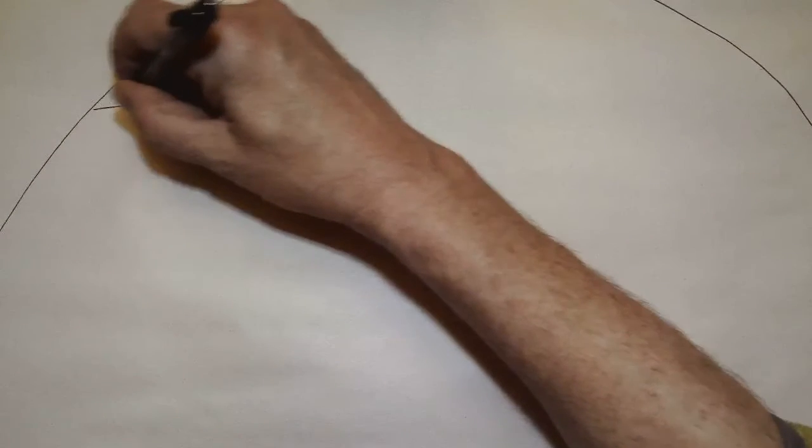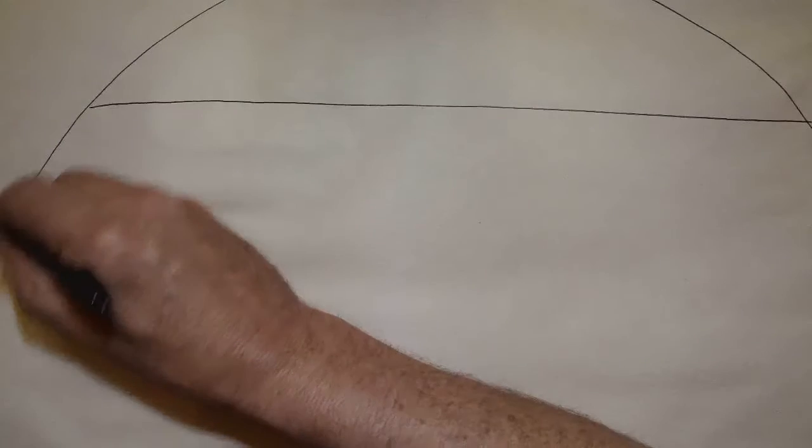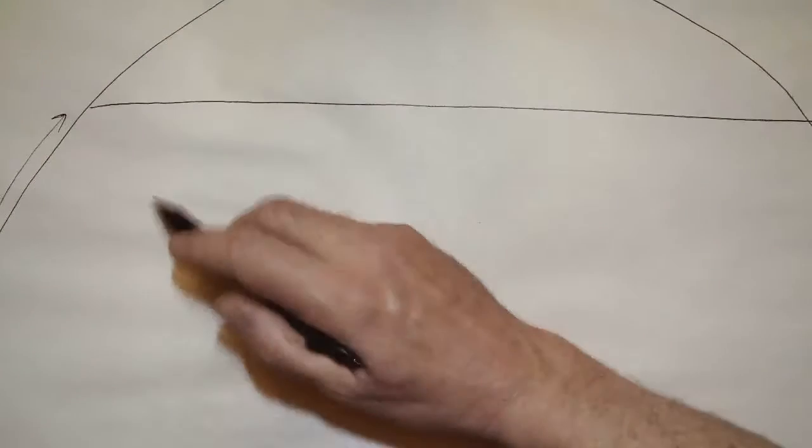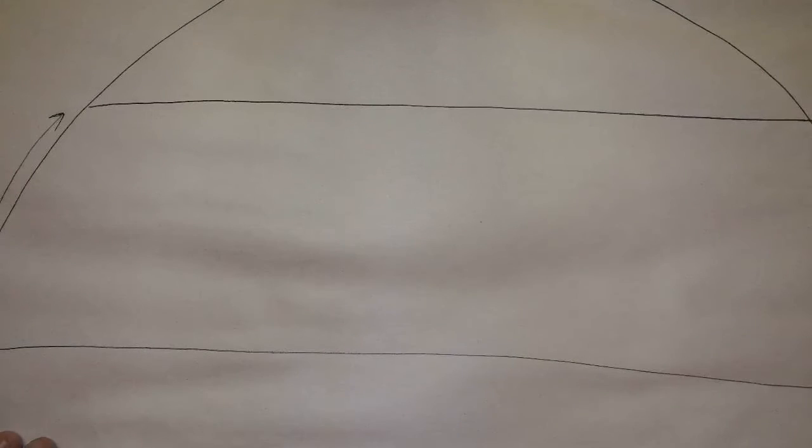Hey guys, let's talk about what happens to make the largest weather system on the planet. Let's just draw the very top of the globe here. Drawing the 60-degree line. Okay, now something special is going on at the 60-degree line. Air is coming up from where it descends down here on the 30-degree line.